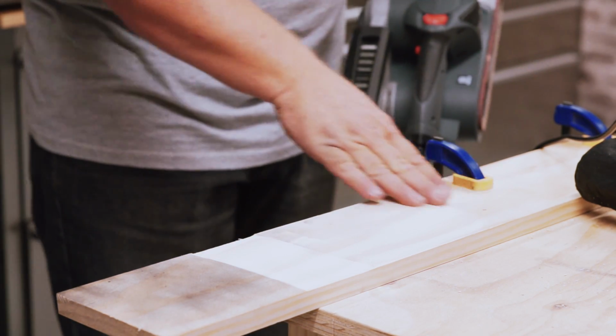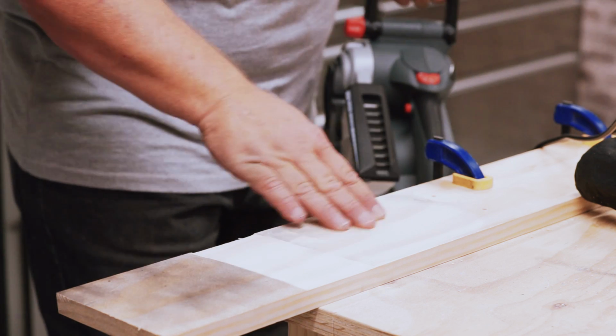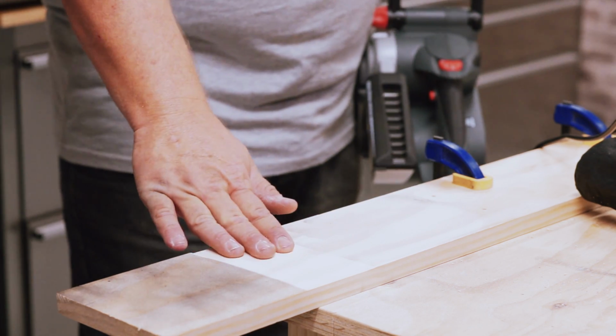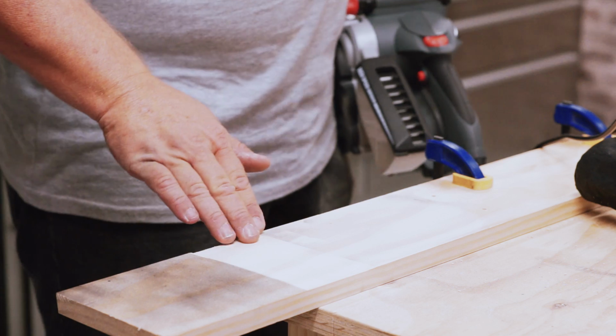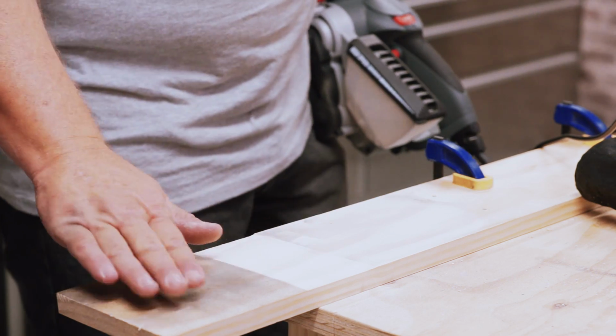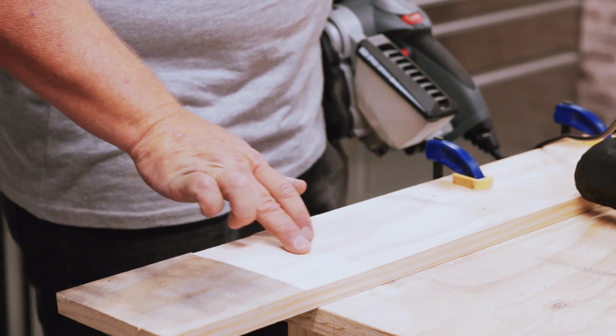So you can see back here is where I roughly did it with the orbital sander. Here's where I did it with the random orbital. In a split second, this removed heaps of material. If you were able to run your hand across there, you would feel that there's actually a real detectable edge there.